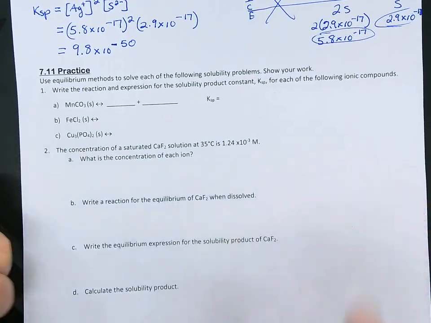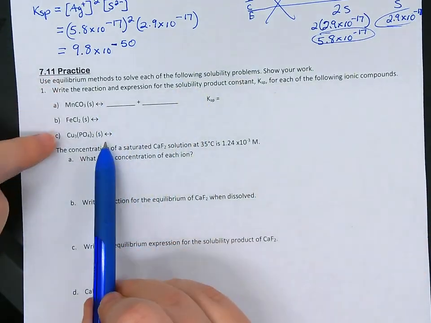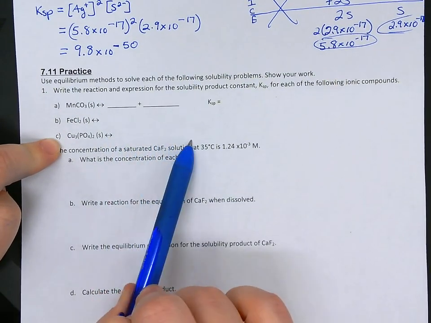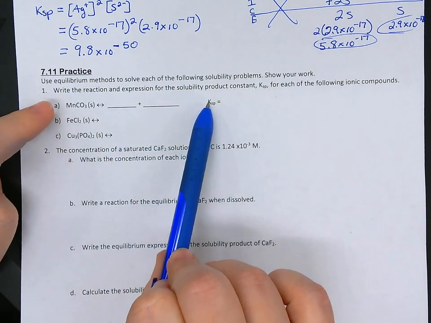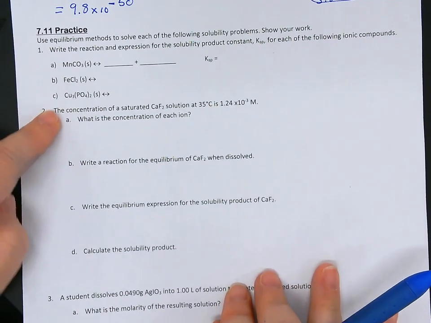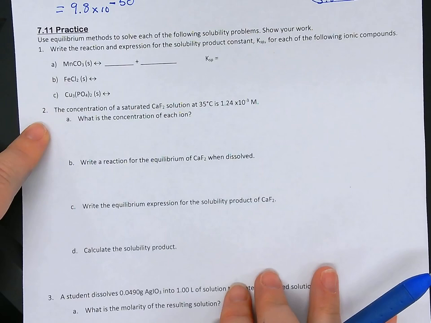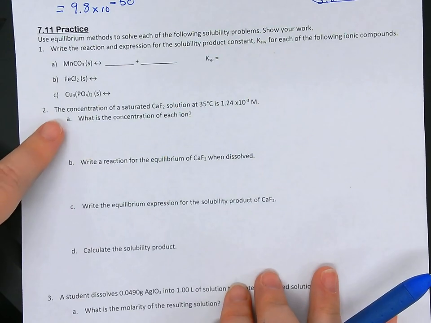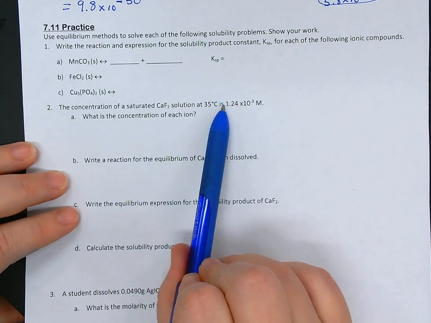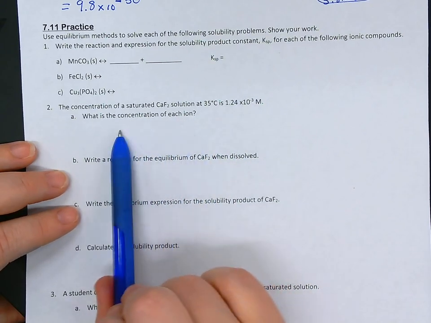Okay. So our first part of this is some practice on writing, splitting things up, writing what they would look like if you separate them into their ions, and then writing their KSP expressions. You've got some stuff about concentration. If it gives you the concentration of your saturated solution, then you can find the concentration of each ion.